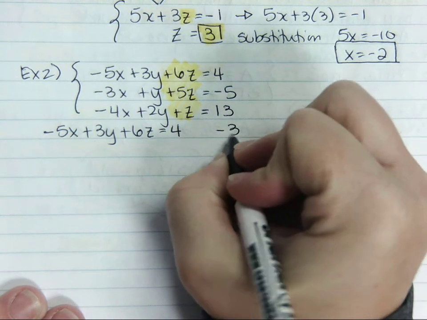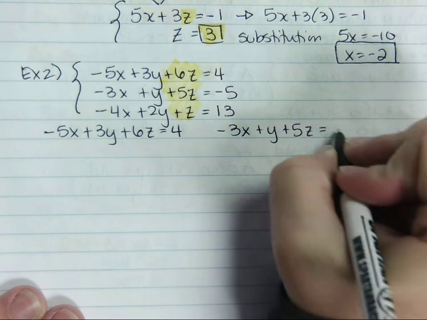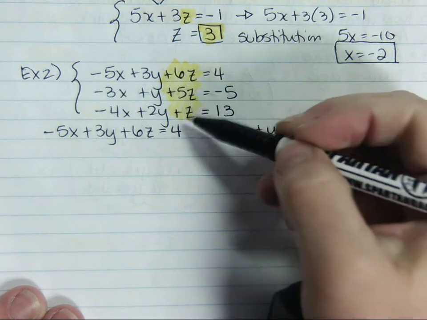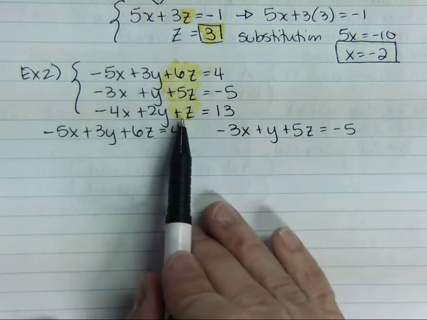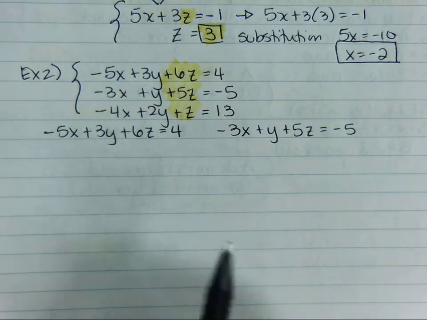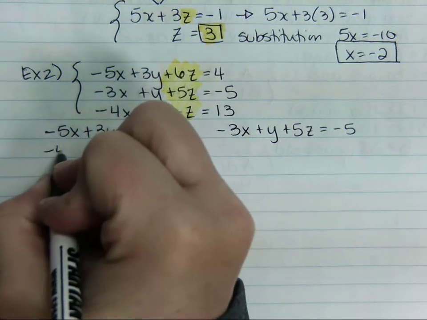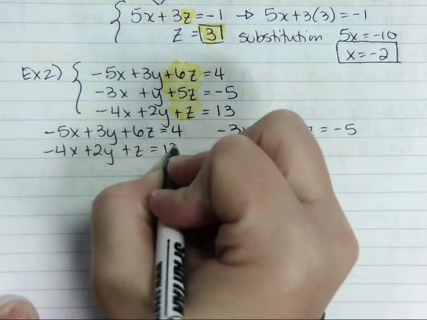And then again, I'm going to split up that first and second one. And it does not have to always be split up the first and second and use the third. I'm just choosing that based off of the fact that z has a 1 coefficient. You can split these into any combination of pairs you want. It just depends on how ugly the work is going to start looking when you have to do that.